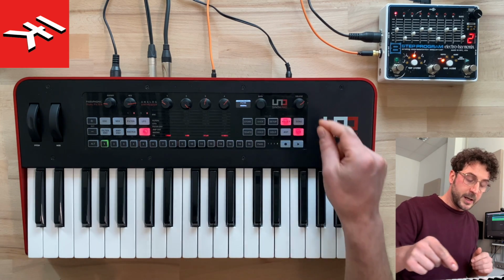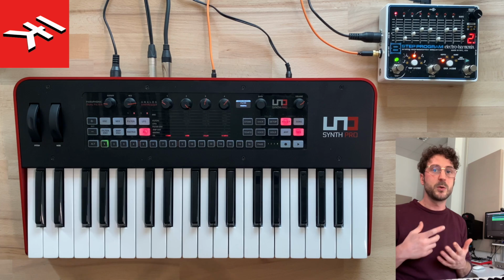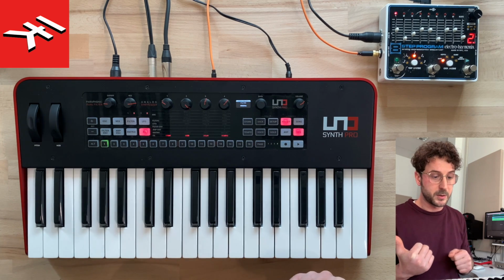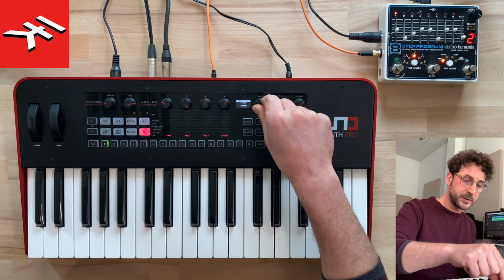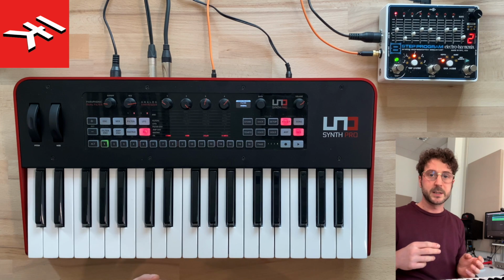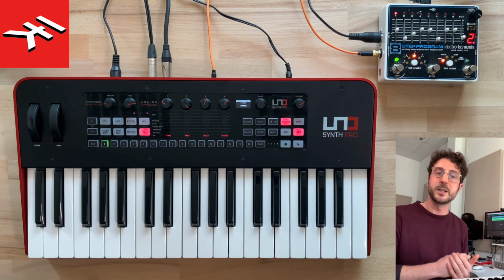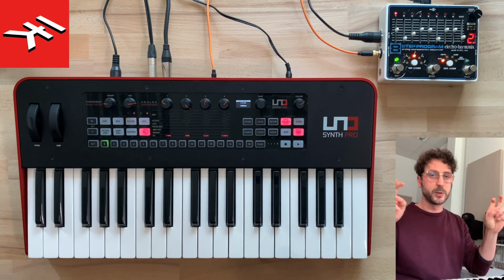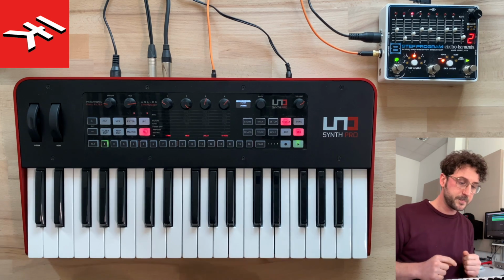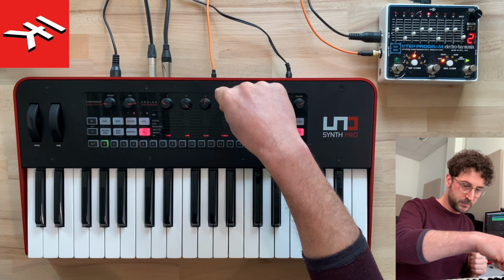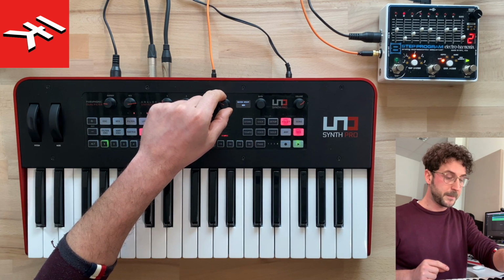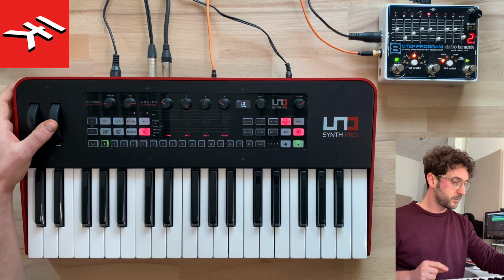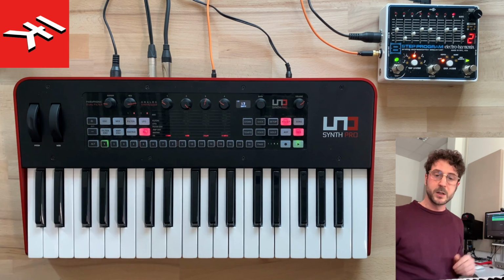And I'm gonna use the filter, which is a low pass filter in the input of the reverb, and I'm gonna decrease a little bit the high frequency. So I'm gonna cut a little bit of the high frequency, so the buzziness of the analog oscillators is not gonna get confused by the reverb. Increasing the reverb a bit. And now I'm gonna play.